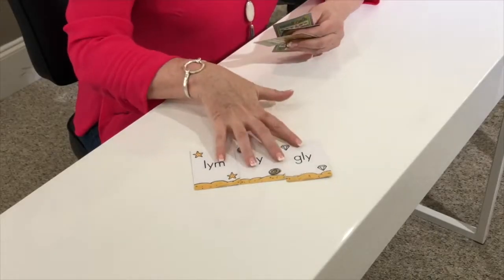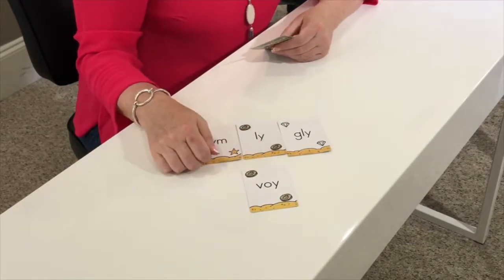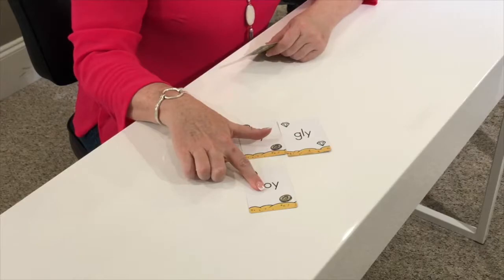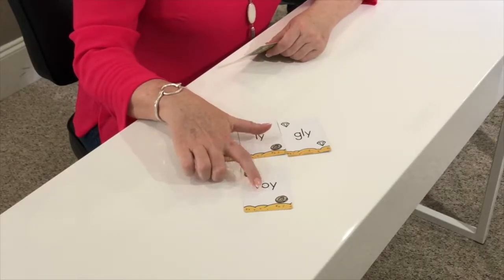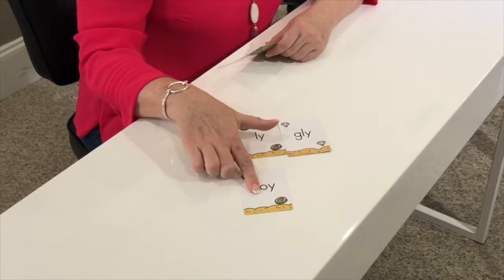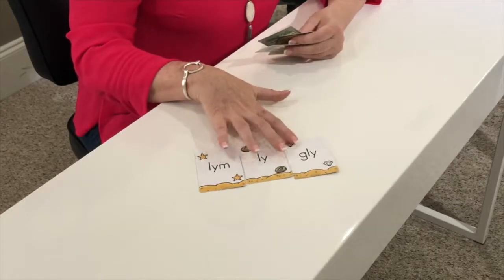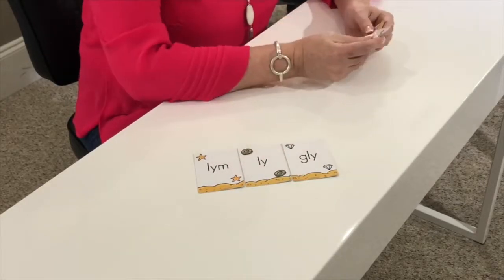But I also want to point out one thing that can sometimes be confusing. This is not a syllable that ends in Y. This is actually a vowel team. So it says oi. It has nothing to do really with the letter Y. It has to do with the fact that it's paired with that O. So this doesn't count as a sound that Y would make.